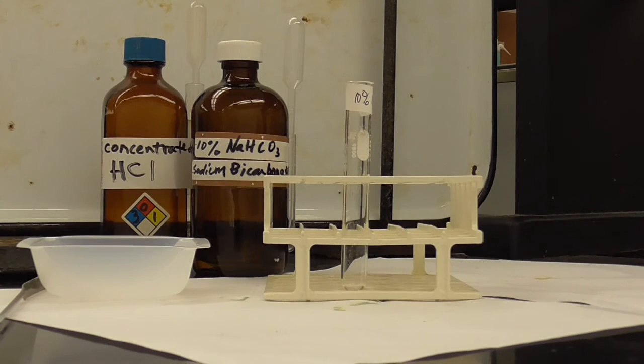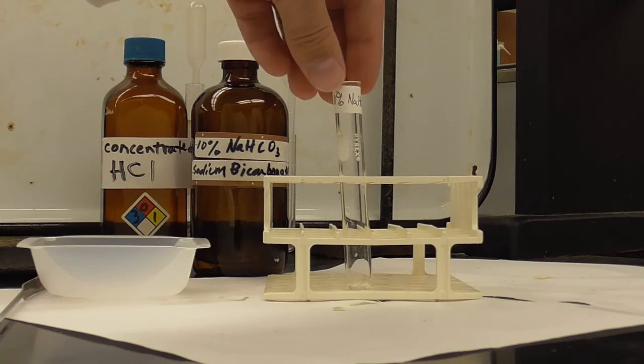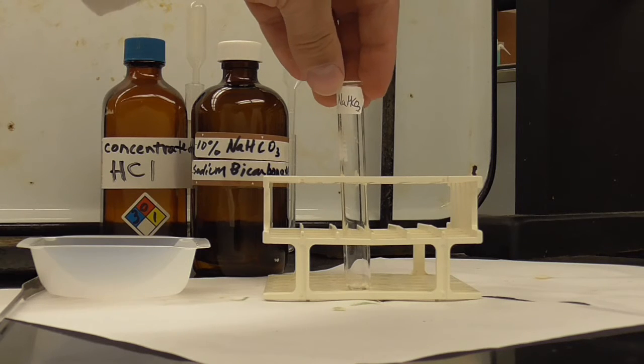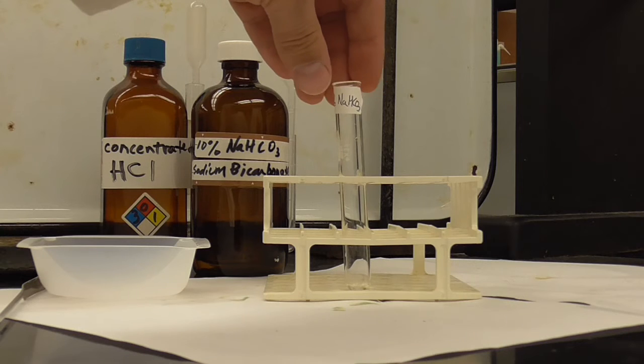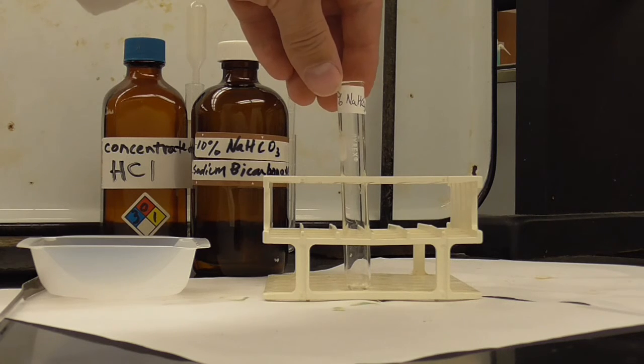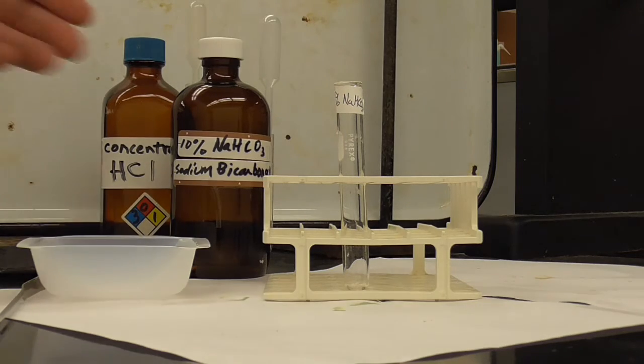Okay, for the last chemical test we're going to try, we're going to dissolve the aspirin sample in a test tube with 10% sodium bicarb. So I have a solution of 10% sodium bicarb, and I'm going to put 20 drops in there.